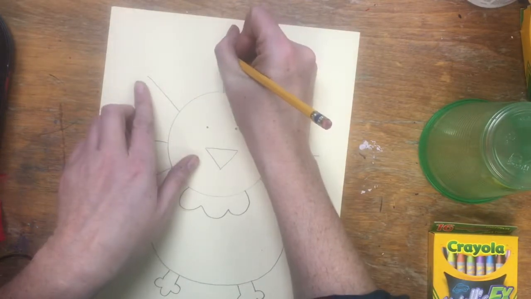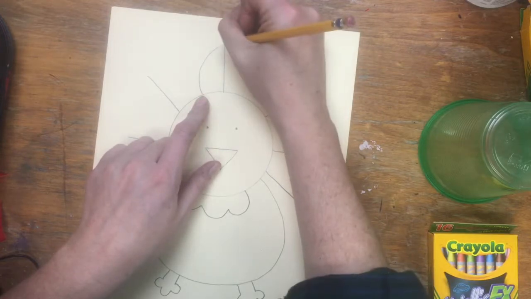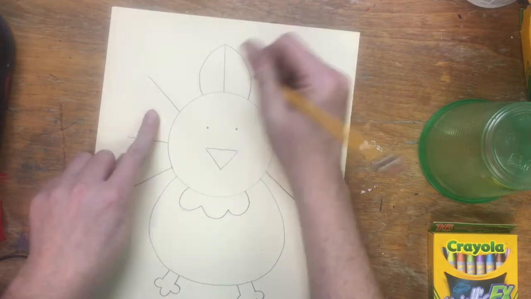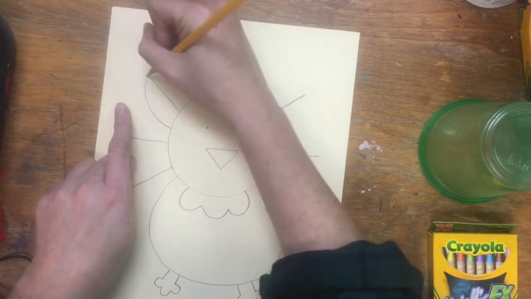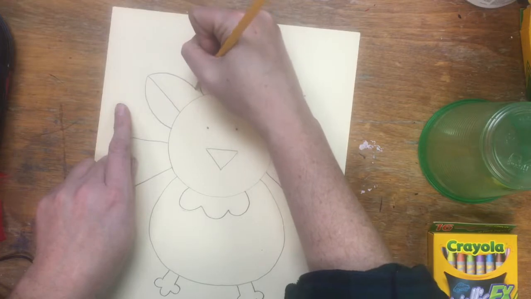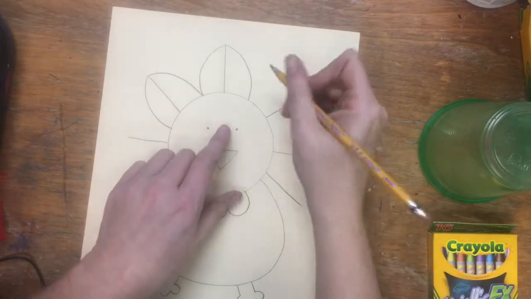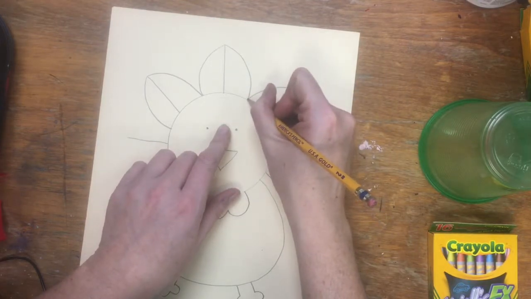Draw an arch line and touch the circle. Arch the line again and touch the circle. Go here. 1, 2. Go over here again. Come to the top, bring your line down, connect.